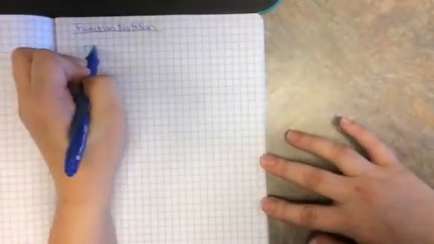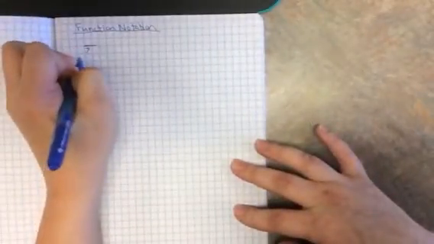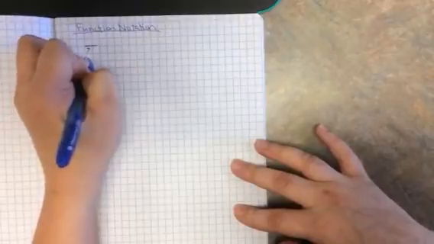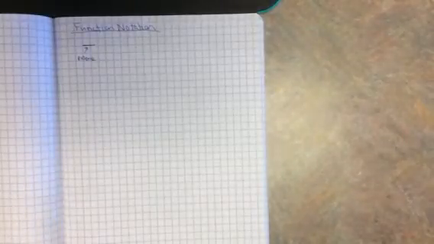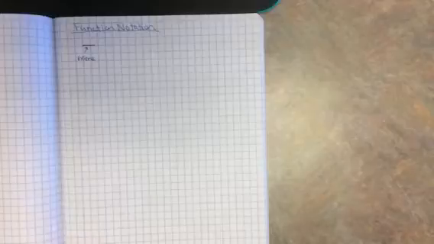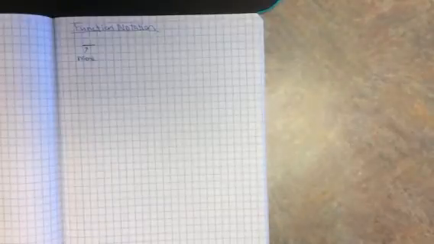It was some sort of letter sitting out in front that they kept telling you was the name of the function. Functions are usually named with letters. It does not matter what letter you use. You could use A, B, C, D, whatever you want. F is popular because F is short for function. But you don't have to use an F. You can call your function anything you want.